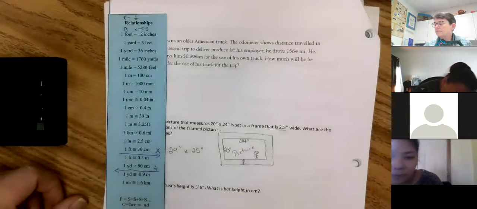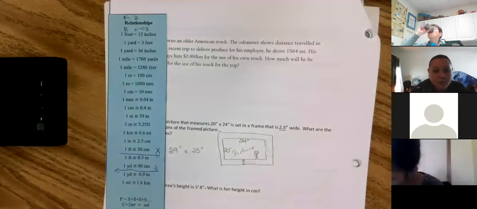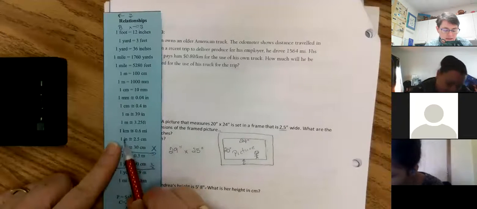Oops, put my sheet back up there so you can see it. Okay, to go from inches to centimeters, I'm going in the same direction, so I'm going to multiply.